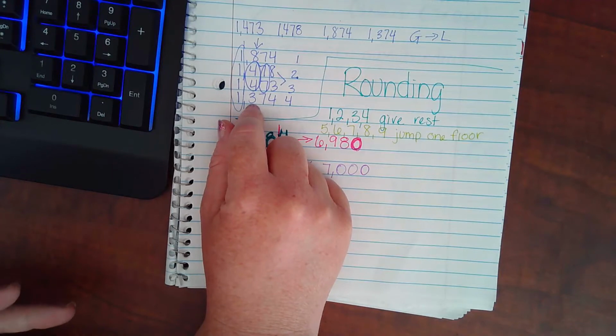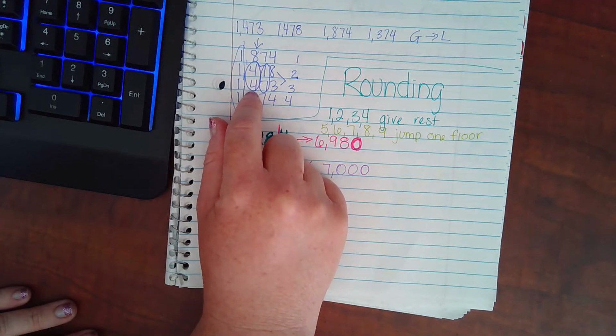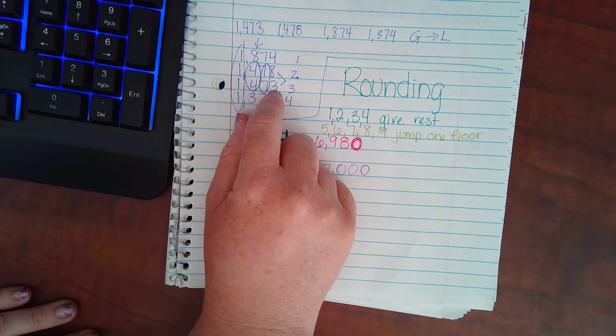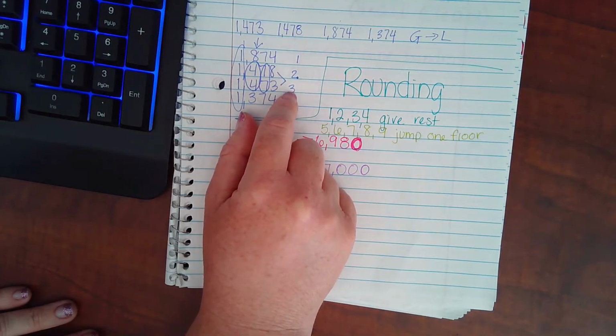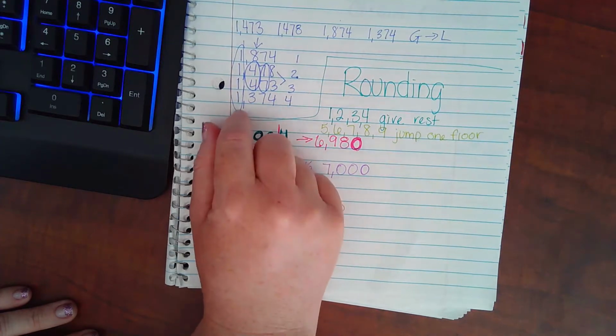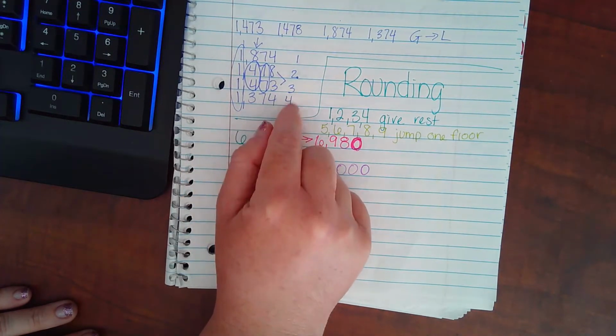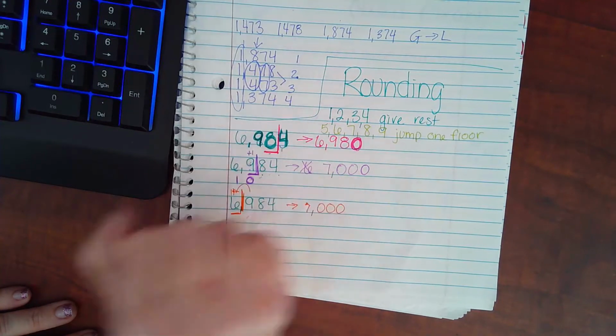So 3 is less than, so we compare these two. 4 is the same, 7's the same. So then it comes down to the numbers in the ones place to compare those. 8 compared to 3. 8 is larger, so it would come next. So that means the 3 would come third. And then 1,374 was the smallest number, so it came last.